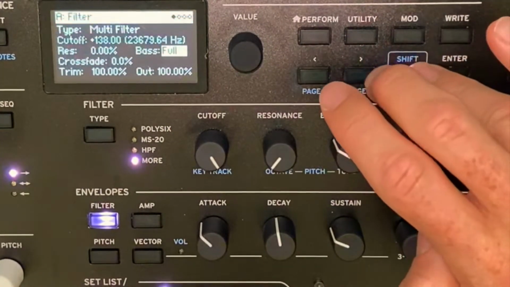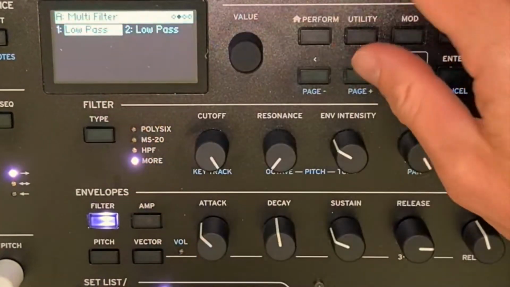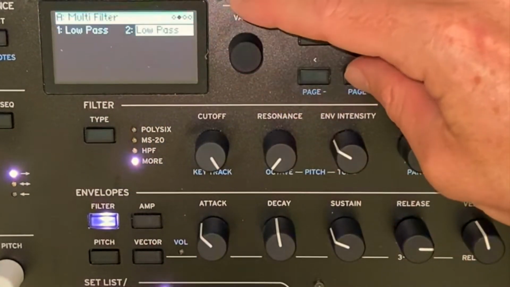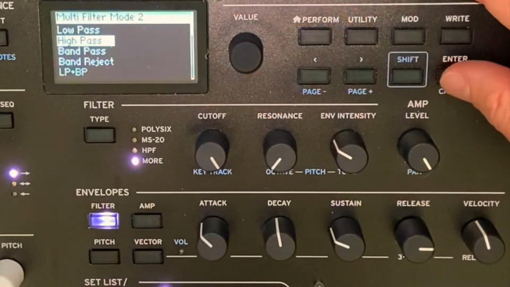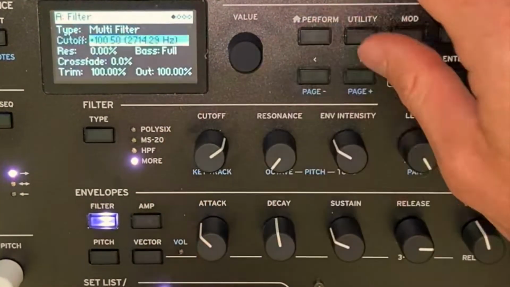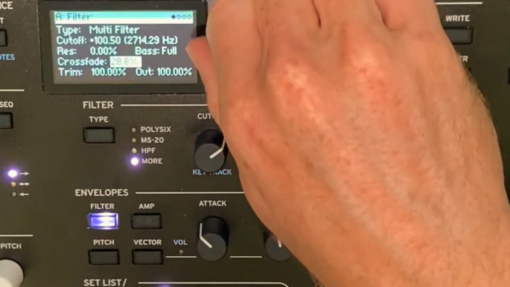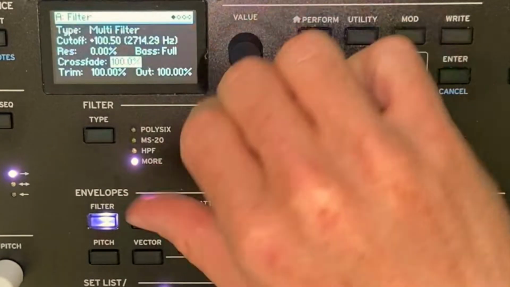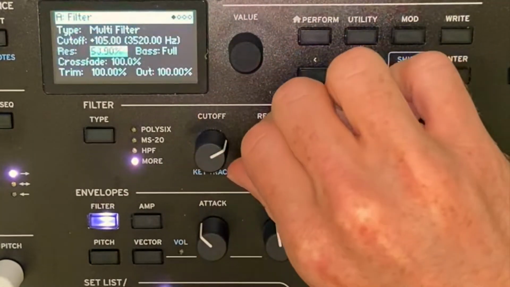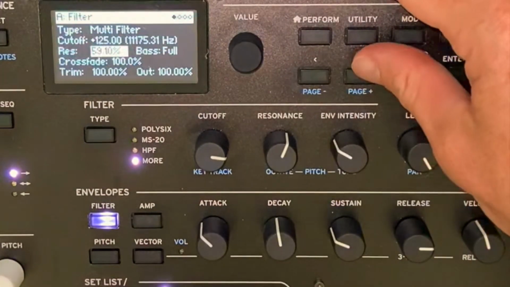But if we go to shift plus, you can see that there's two options here. And so you have a low pass filter. Let's change this to a high pass just for contrast. So right now it's only low pass. But if we change the crossfade, so now you can get morphing between filter types through this crossfade.